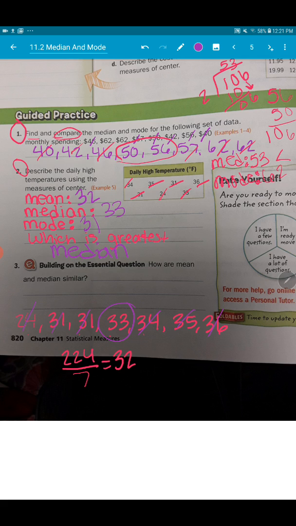Okay, so just a little review. Mean is the average. You add them all up, then divide. Median is the middle number, and the numbers have to be from least to greatest. Mode is most often.